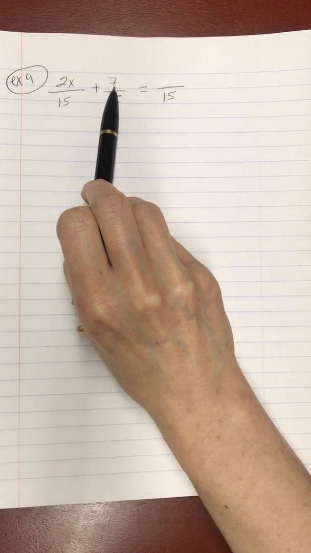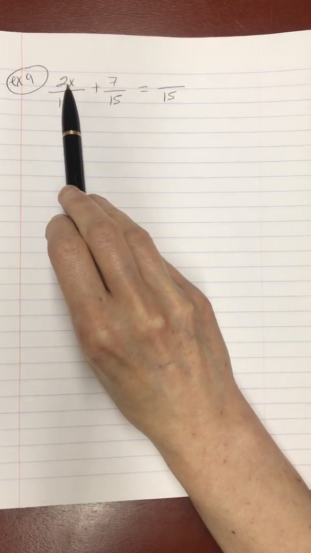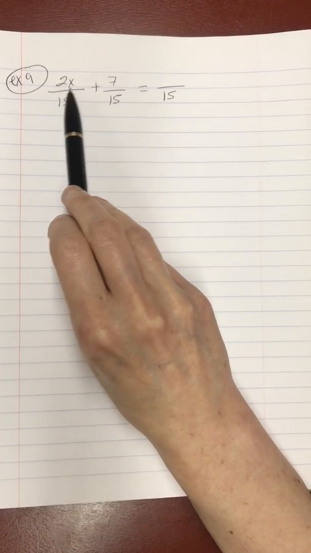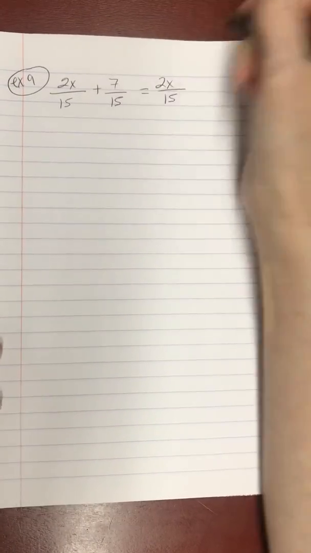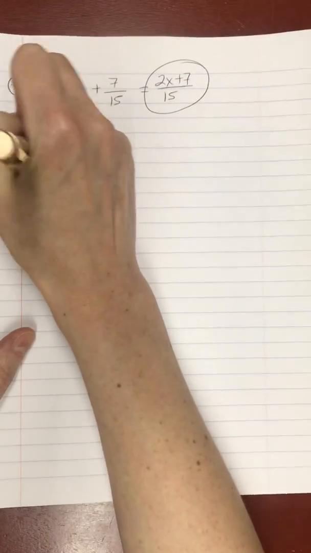Remember what we call regular old numbers? We call them constants. So you cannot combine a 2x, a term that has a variable, and a constant. So again, what you're going to do is just bring it all down, 2x plus 7, and make that whole thing your numerator. So your final answer is 2x plus 7 over 15. So again, nice problem. I like those, nice and fast. And if you know what you're doing, nice and easy.